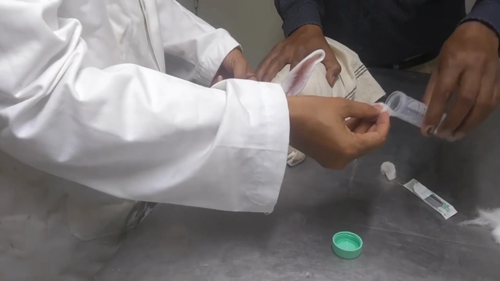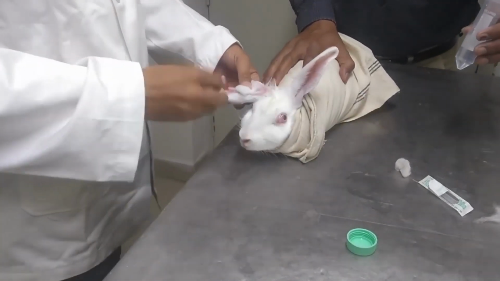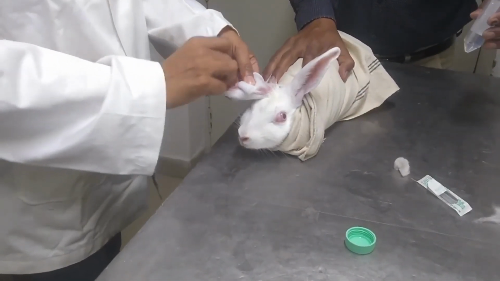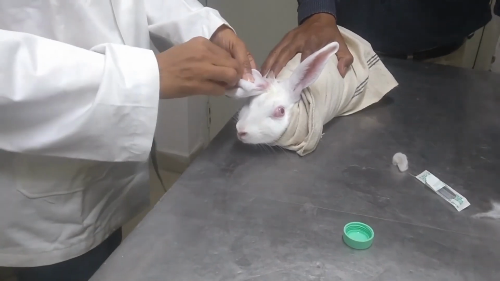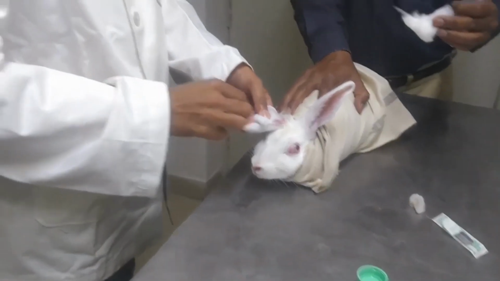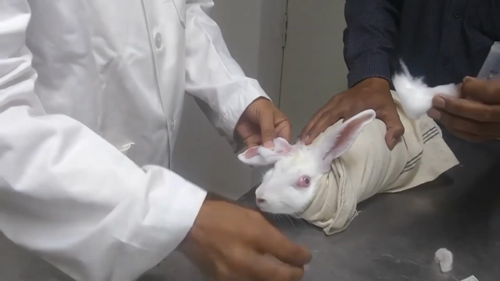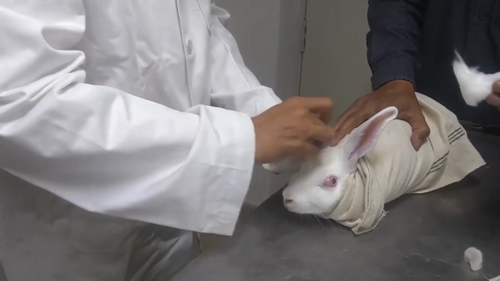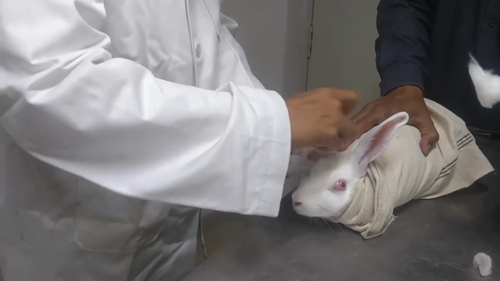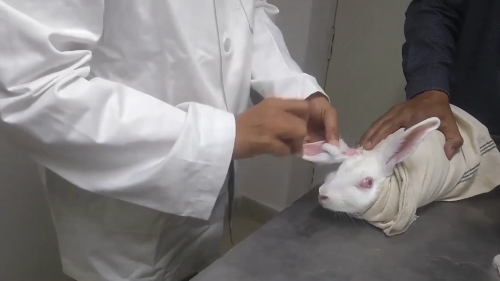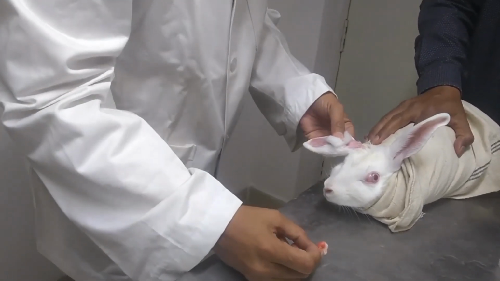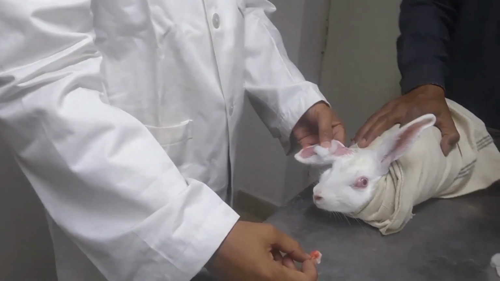Using sterile water, we wipe out the blood here and there if any spillage. We'll wipe all over using water so that the vein becomes cool and gets shrunk.